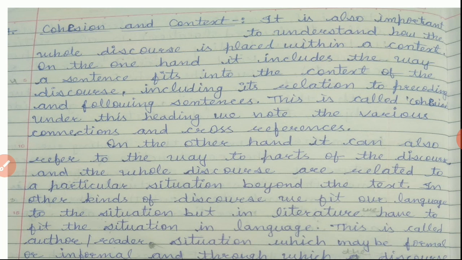This is cohesion. Cohesion is how a sentence runs in context with its earlier sentence and gives a connected way to the sentence coming after it. This is cohesion. Under this heading, we note the various connections and cross references. Second point.